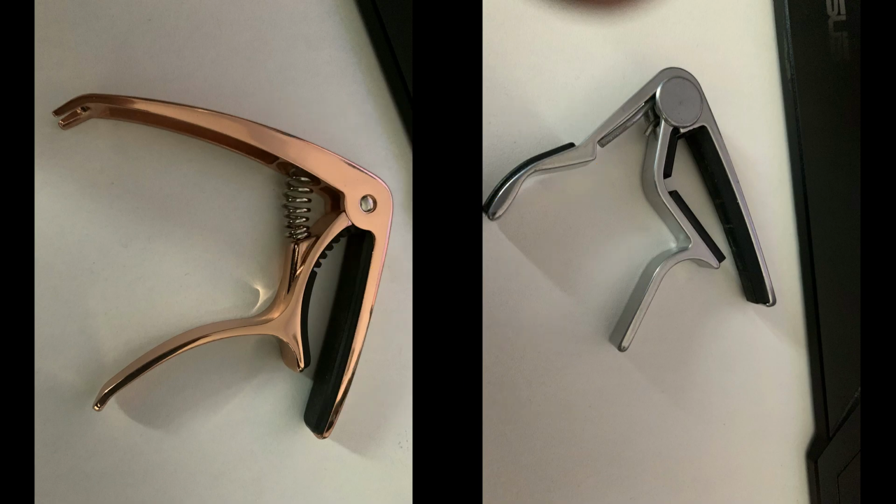So, why use a capo? Well, you use a capo for changing the pitch of a song. That can be very helpful to your singer. It can be helpful to your own voice. It's meant to take off some strain and maybe just to give a different feel to the song that you're playing.